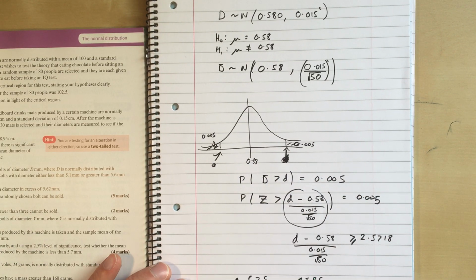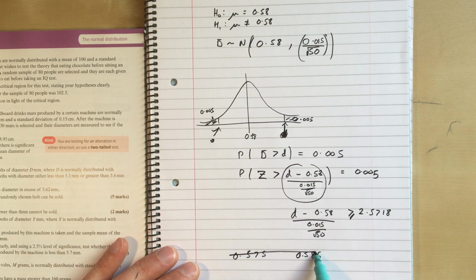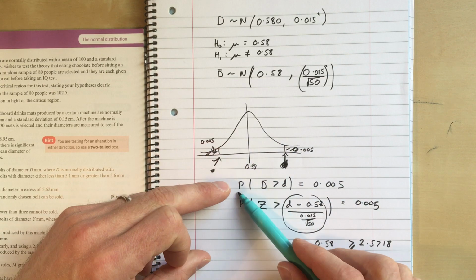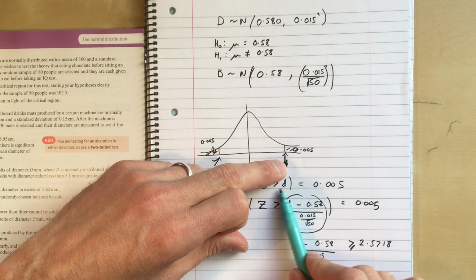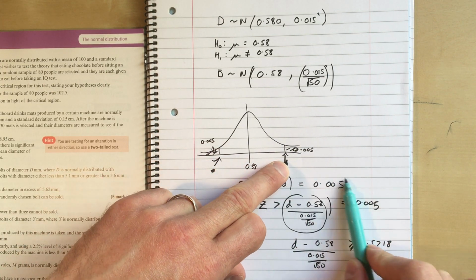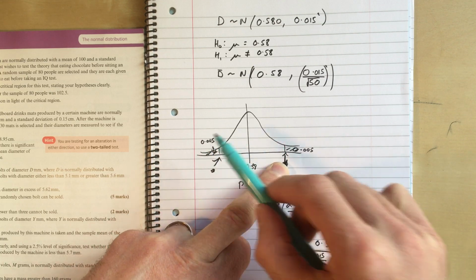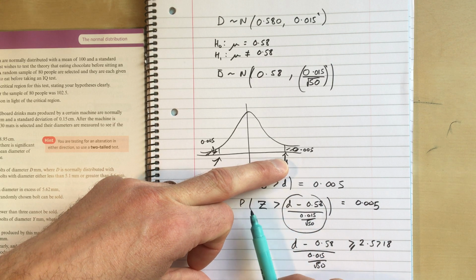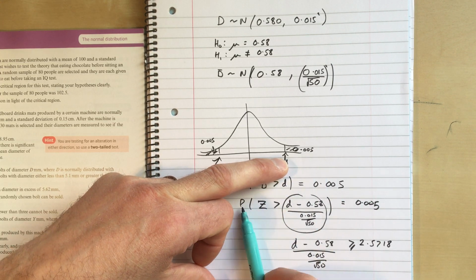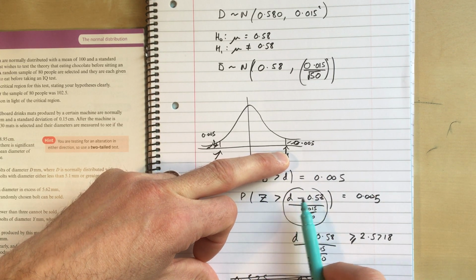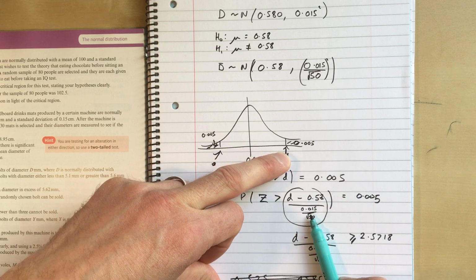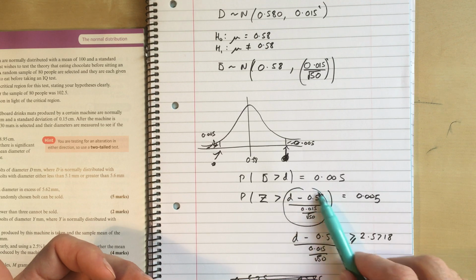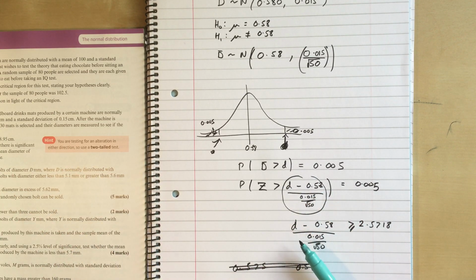But look, I think the decimals are perhaps confusing things a bit. Let's just think about it this way. That value there is the probability that d bar is bigger than that value there. It has to be 0.005. Why 0.005? Because it's a 1% test and it's two-tailed, so 0.005 goes there. That's that area. That you can maybe find from a calculator, but the way I like to do it is to standardize. So d, take away 0.58 divided by sigma. Okay, that z value there is something we can look up or maybe find from a calculator.